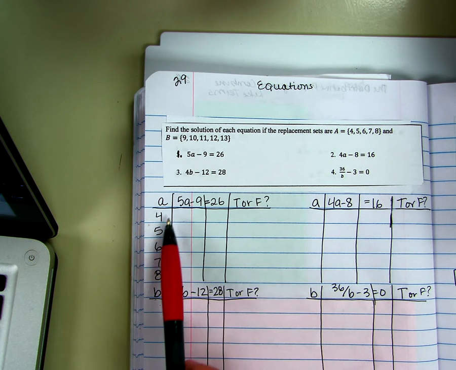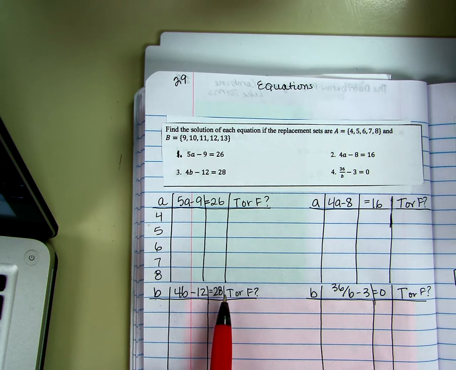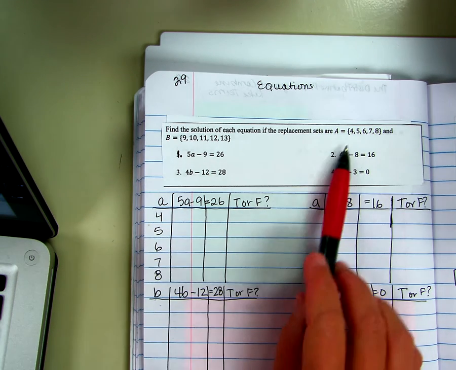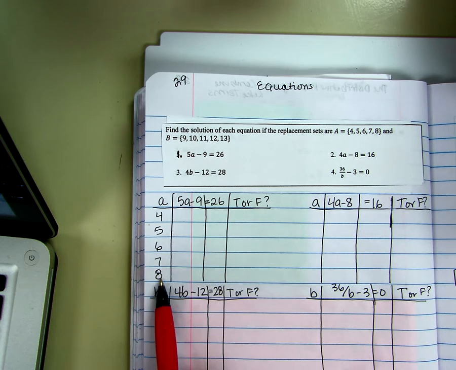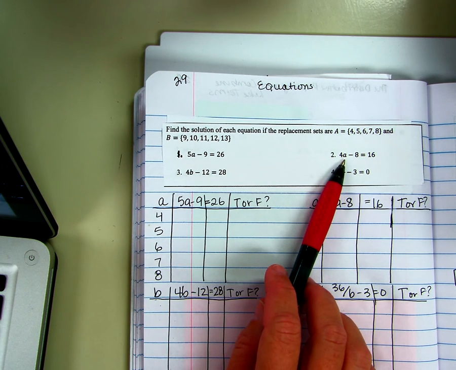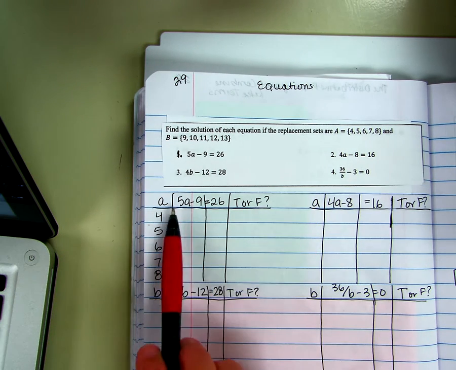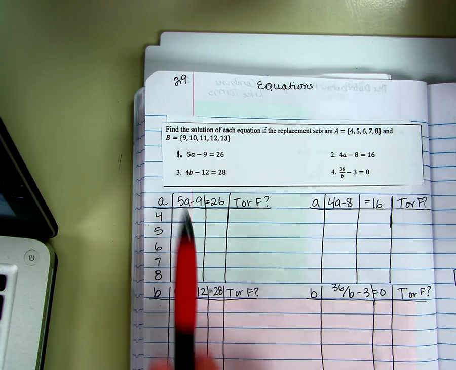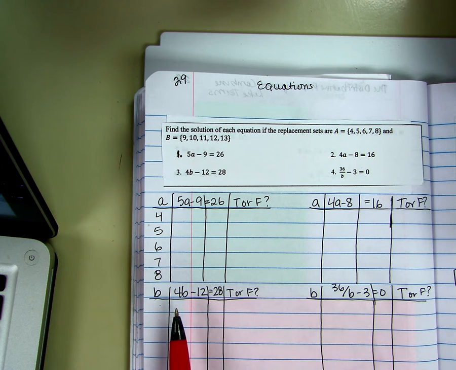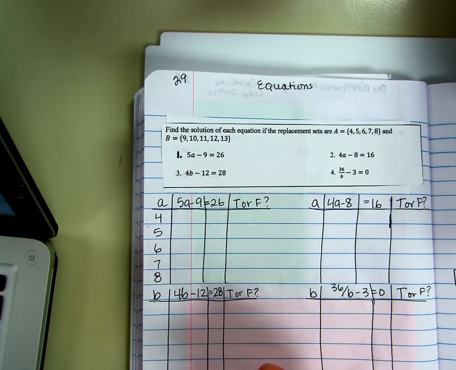So in order to do that, I set up a table for all four of these, for 1 through 4. And I put my replacement set over in this first-hand column. Now my first two equations are referring to replacement set A for 1 and 2, and for 3 and 4 I'll be using replacement set B. So I put 4, 5, 6, 7, 8. That's what I have to test.